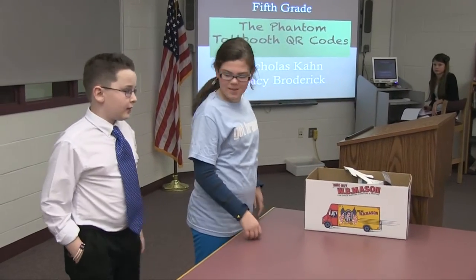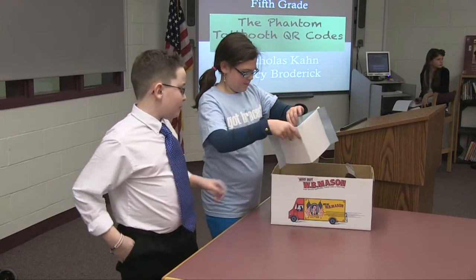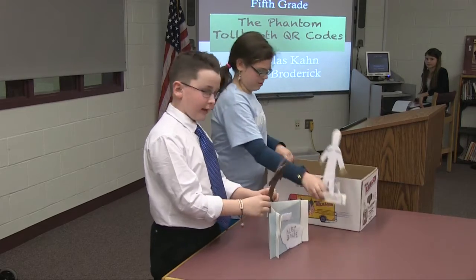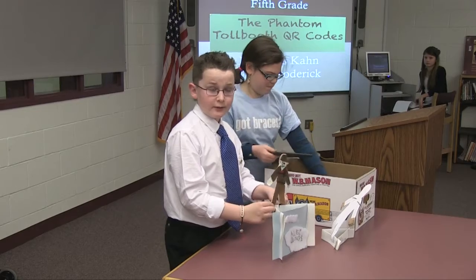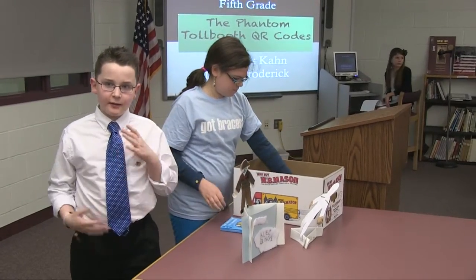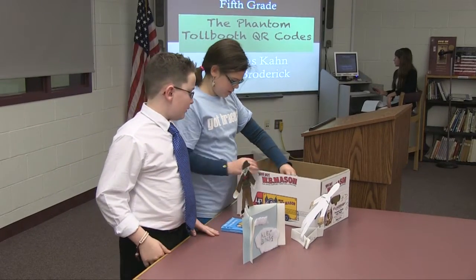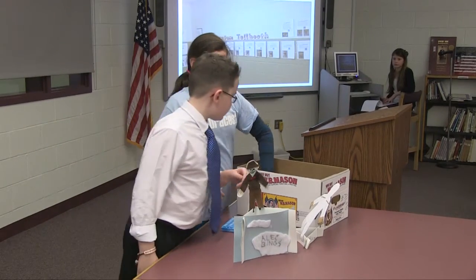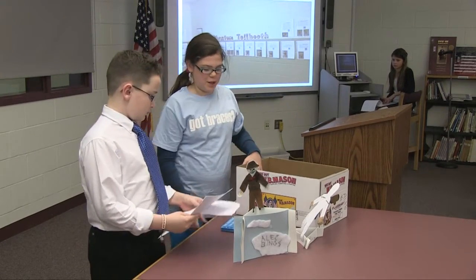Hi, I'm Macy. And I'm Nick. We read the Phantom Tollbooth by Norton Juster. And then we had to write a question our character would say, and some stuff our character would say. Then we wrote a question and we wrote it into a QR code. We are doing QR codes because we're learning about them in Alps class, and they're new technology and they're popular and fun. And I made my Christmas list on QR codes.